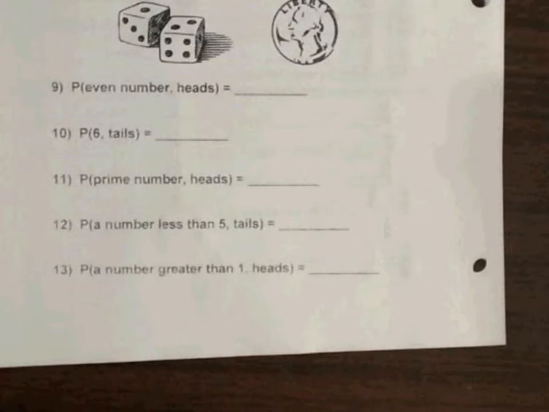throwing a die. So we have one 6-sided die that we're going to roll and a 2-sided coin. What's the probability of rolling an even number and heads? Well, there's 3 even numbers on a 6-sided die, 2, 4, and 6.